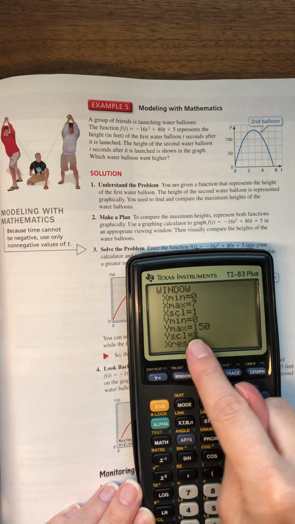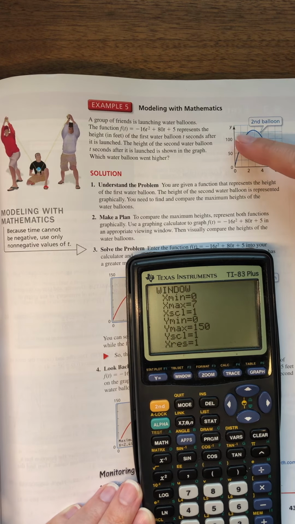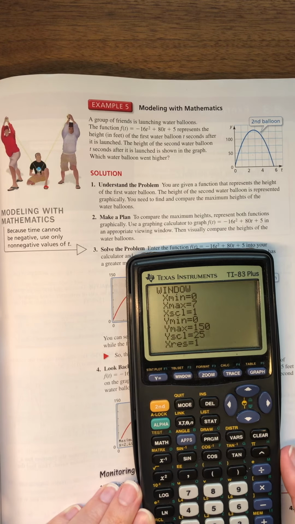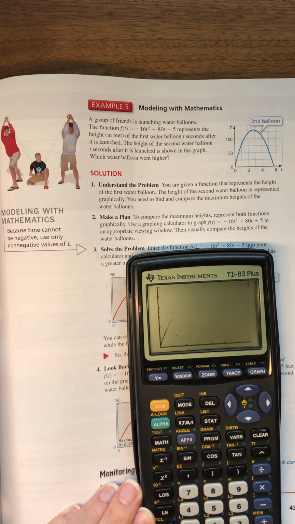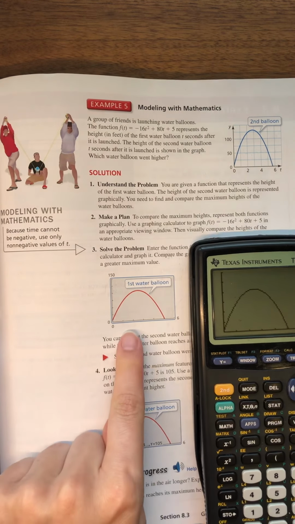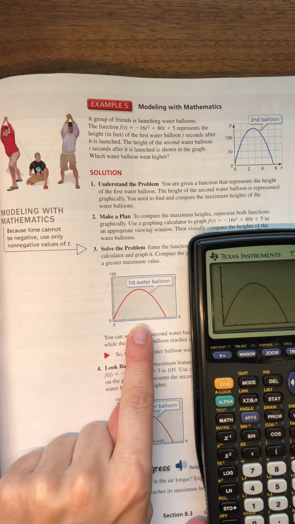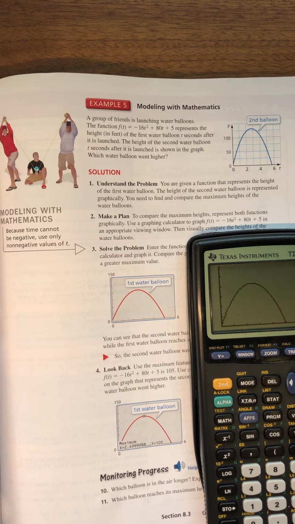And now we're going to change the scale. Look at what the graph goes by on here. This is 25, 50, 75, 100. So it goes by 25s. Let's make our y scale 25. Now we can hit graph. And now we can compare these two. And you can see in the book that the graph in the book matches the graph that I just made on my calculator. And now we can compare the two graphs.